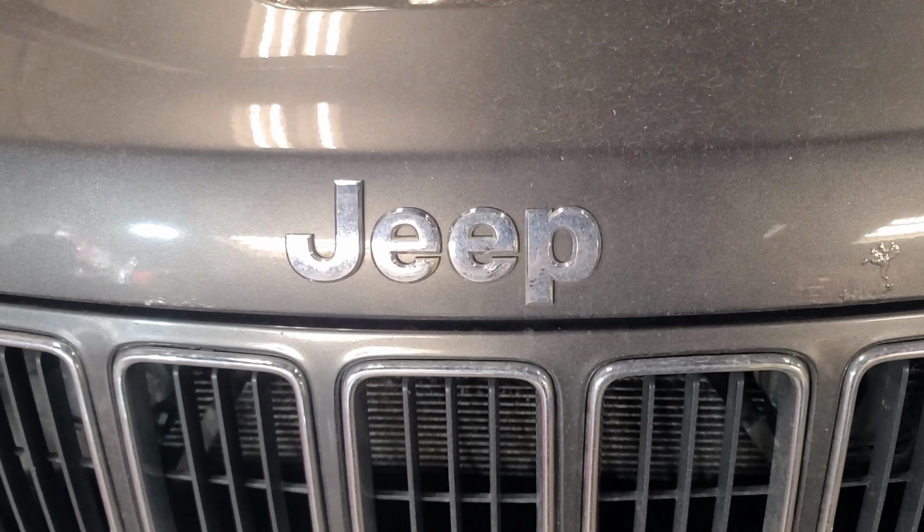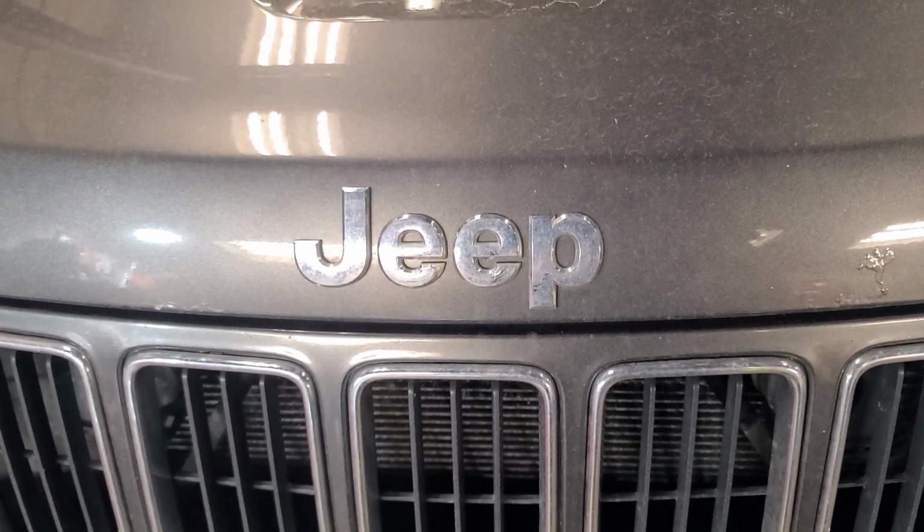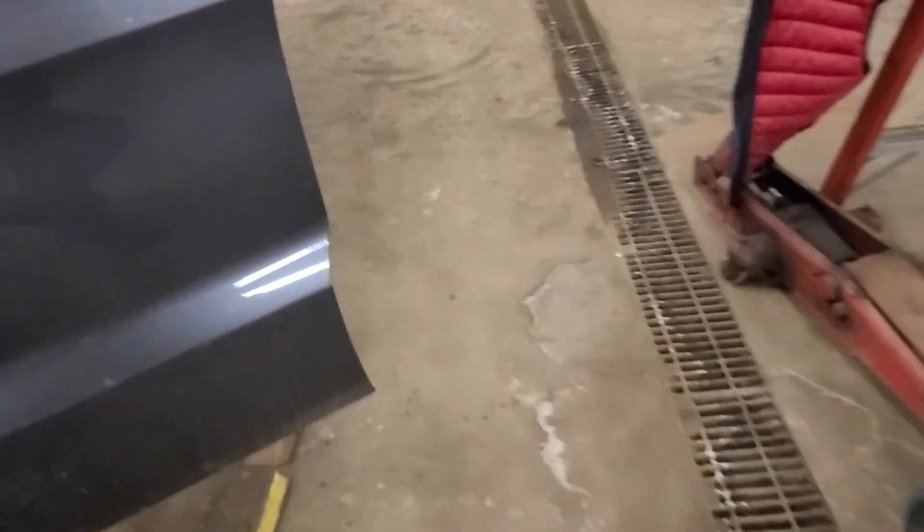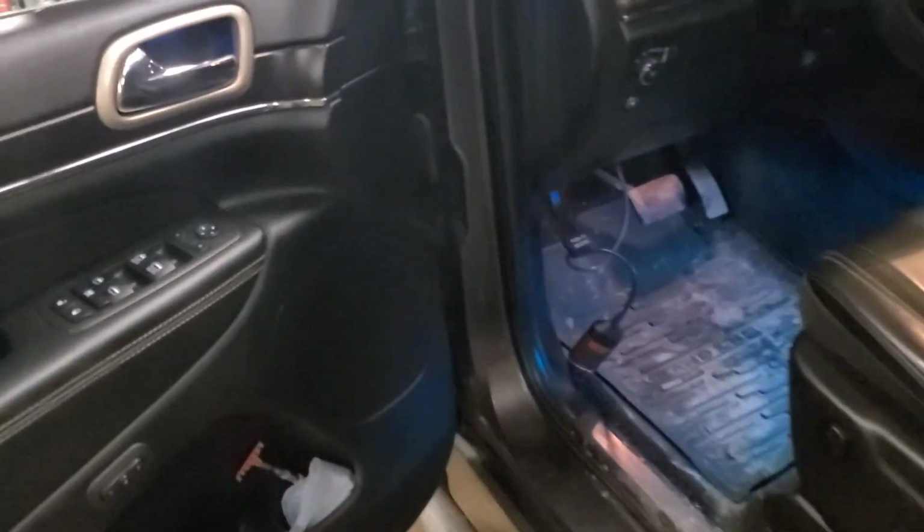Well, good morning, viewers. Today we have a 2014 Jeep Grand Cherokee, and it's here for what I believe to be a network problem. It was towed in, but it fortunately drove today. It started and ran.